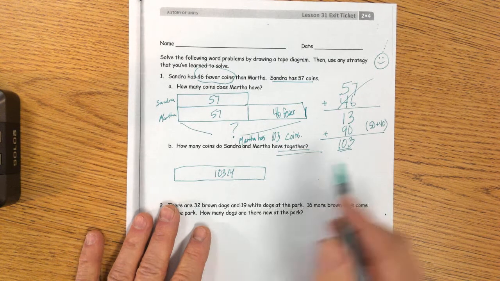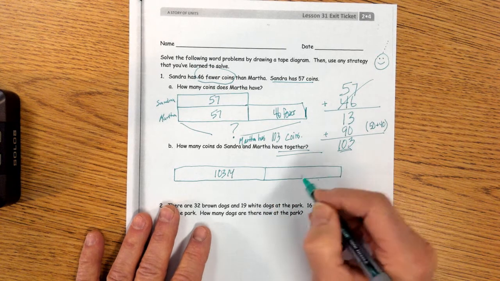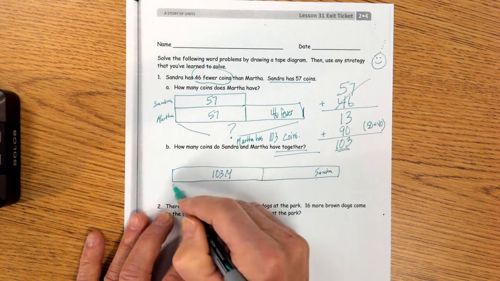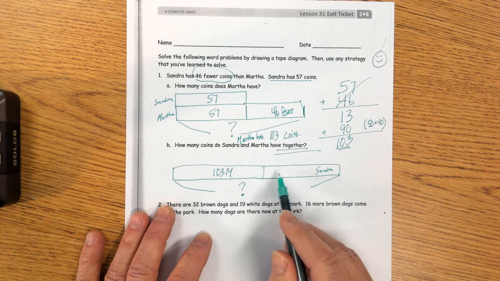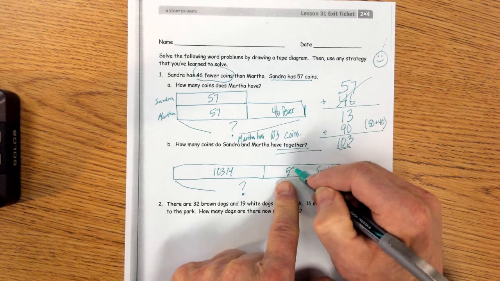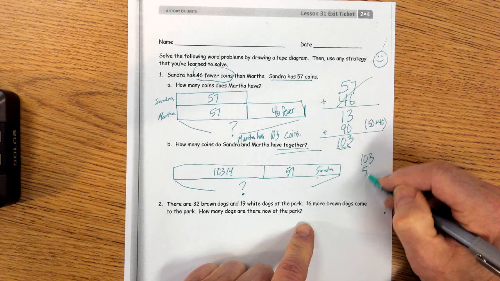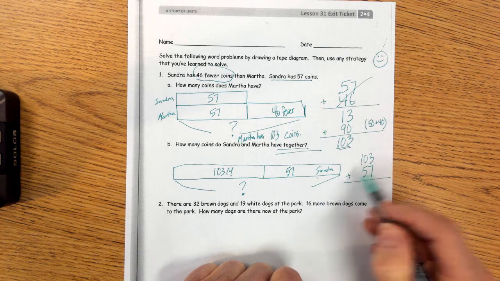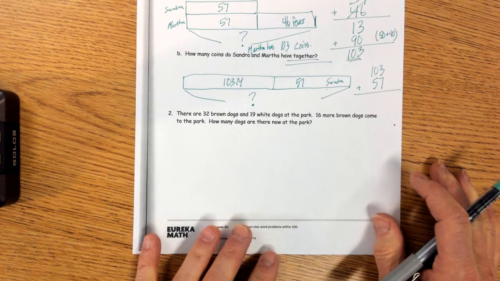I'm going to stick the tapes side by side like this. I'm going to stick Sandra's here because I'm going to put them together, right? There's Sandra's. I'm sticking them together. I want to know the total. I want to know the 103 plus Sandra's, and up here we learned Sandra's 57, right? Let's stick them together. 103 and 57. And again, your choice how you want to add those, right? I think I'll leave that alone. Just look at the next one.